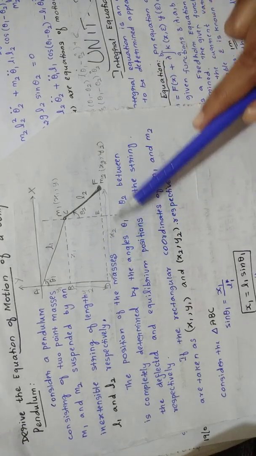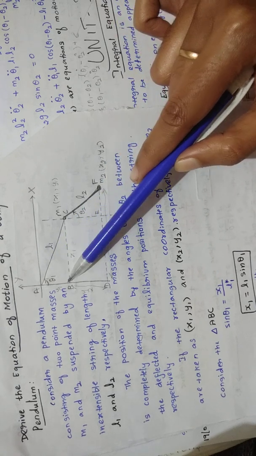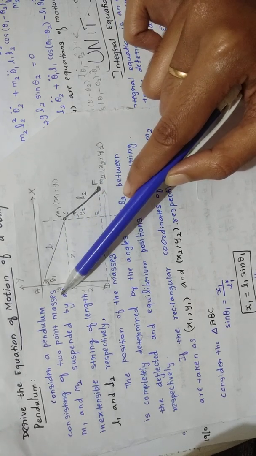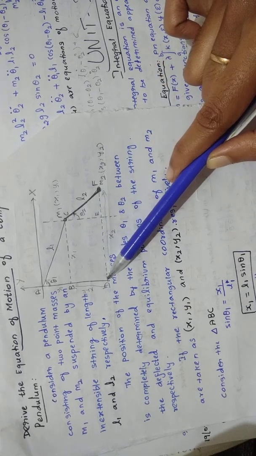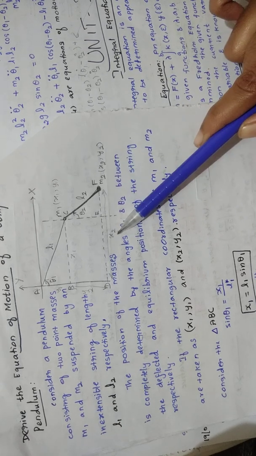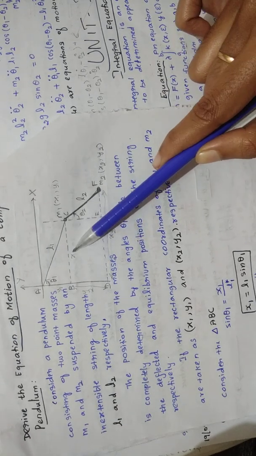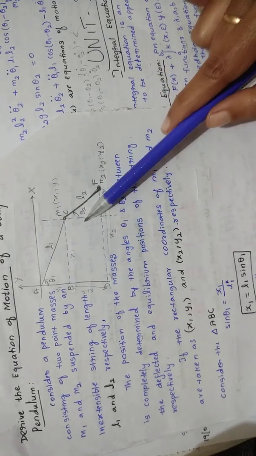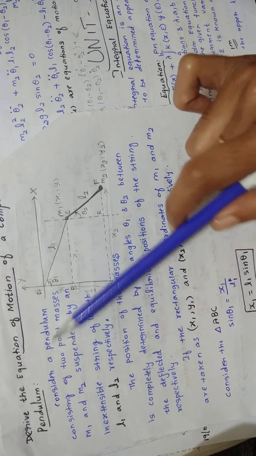Okay, and the length from A to B is y1, and the length from B to D is y2. Clear? And D to F is x2, B to C is x1. These are the things that you have to mark in the diagram. And let's pass on to the beginning of the derivation.